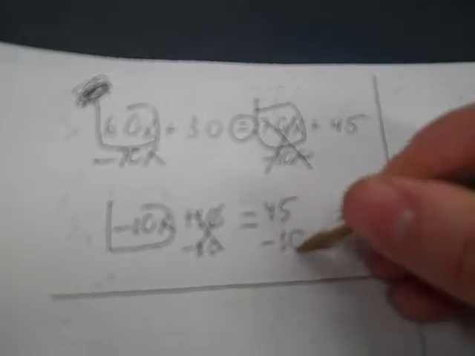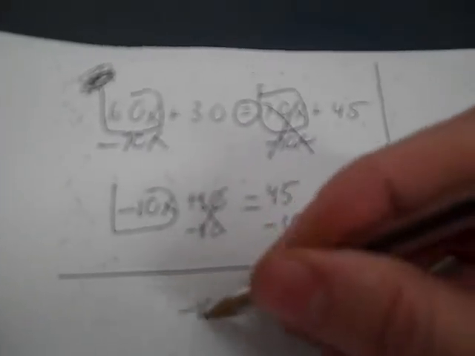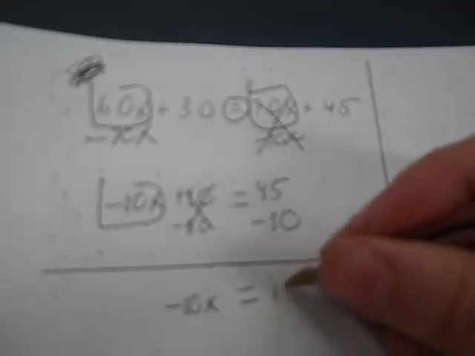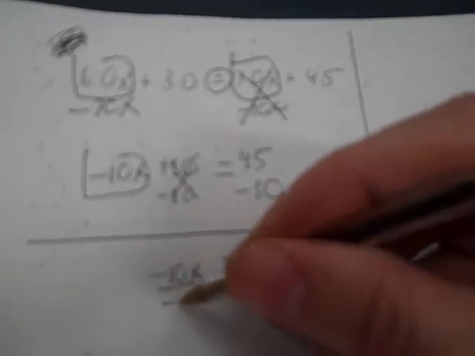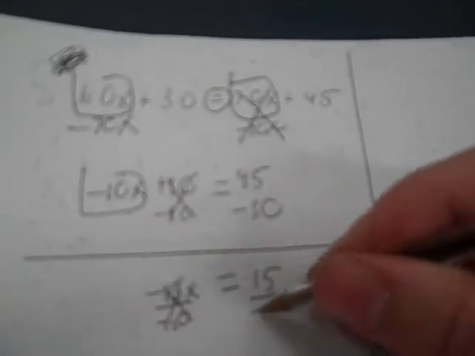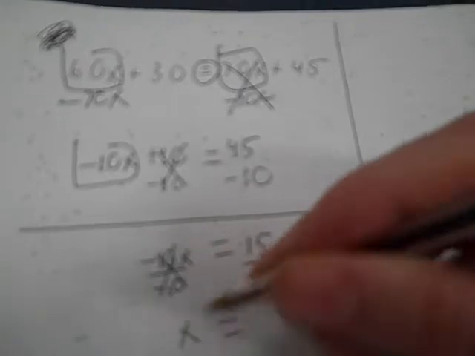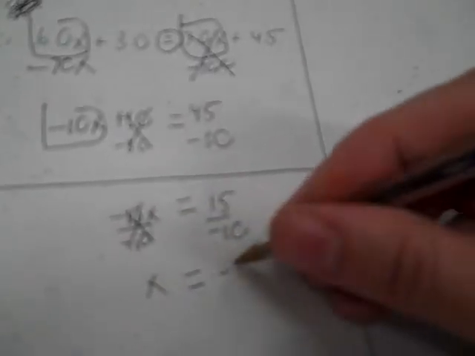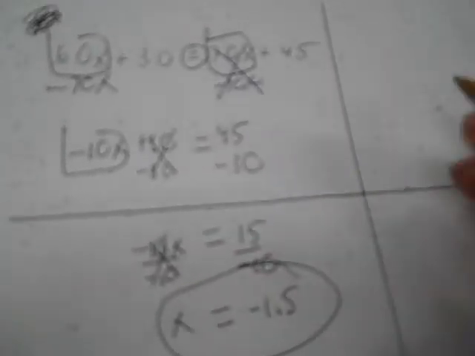Okay, now the non-x's have to go over here. So I'm minus 30, minus 30. So I have negative 10 times x here, and then that's 15. And then it's time to divide. So I get x, 15 divided by negative 10 is negative 1.5.